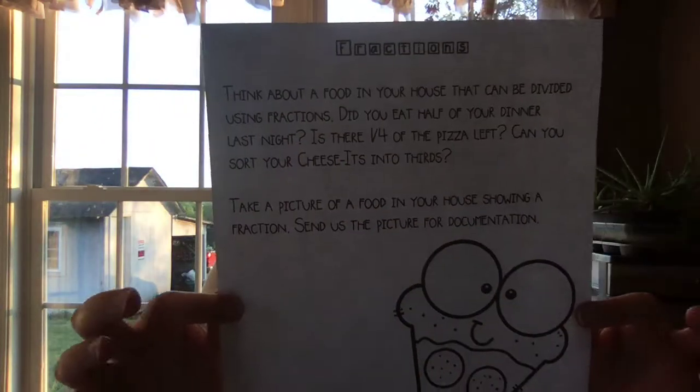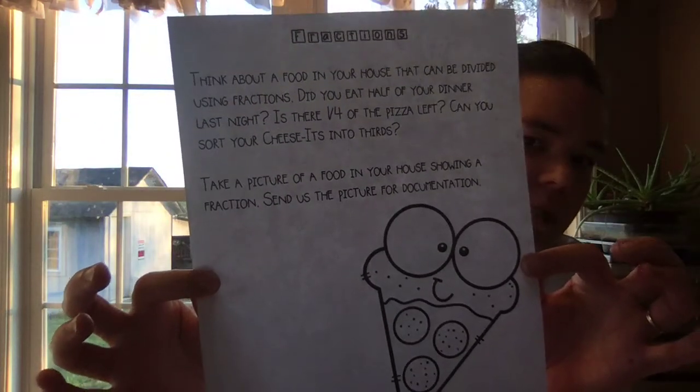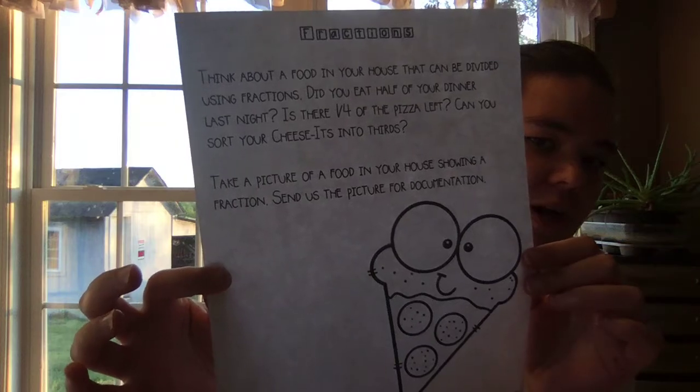The only assignment you have to do to complete, to turn in for fractions is this. Take a picture of food in your house, showing a fraction, send us the picture. The end. Have a great time with fractions.